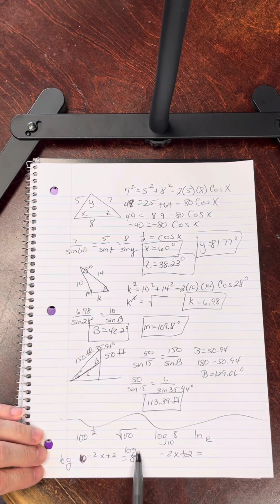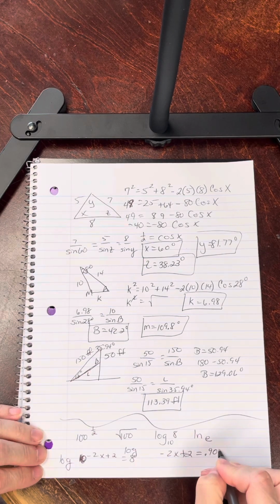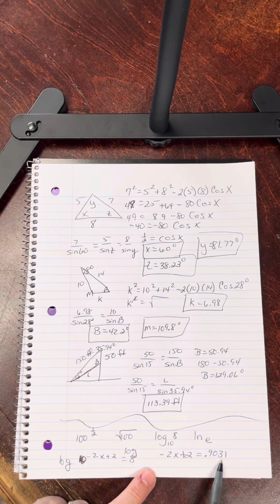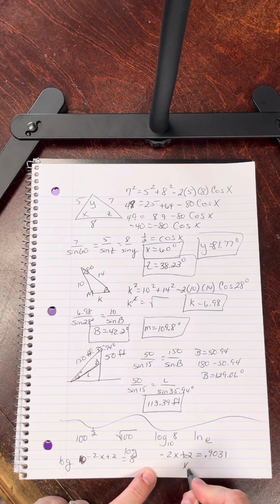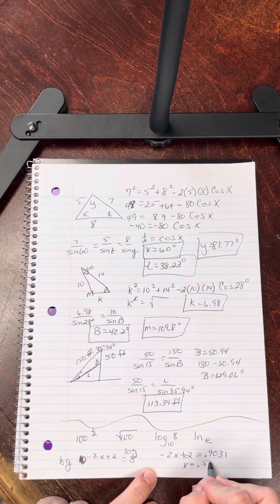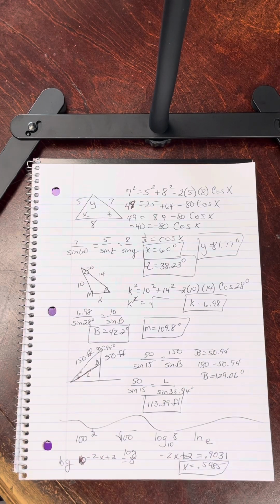And then when I do log of 8, I get a decimal on the calculator, which would be 0.9031. And then everything else is merely solve. So that is minus the 2 and divide by negative 2, and you should get x equals 0.5485 if you work that out on the calculator.